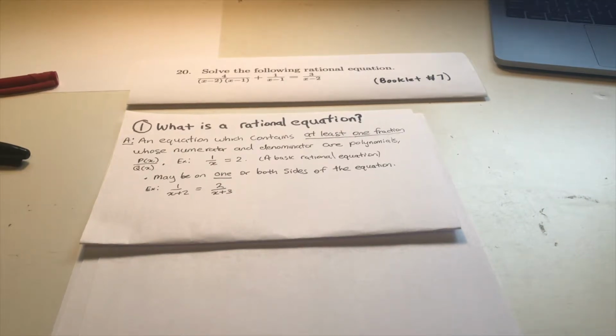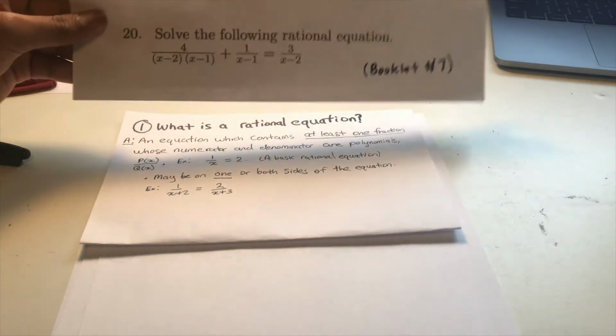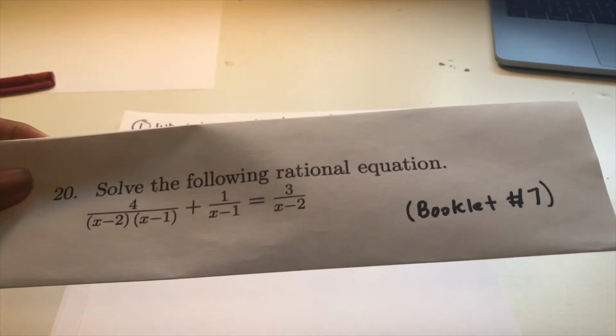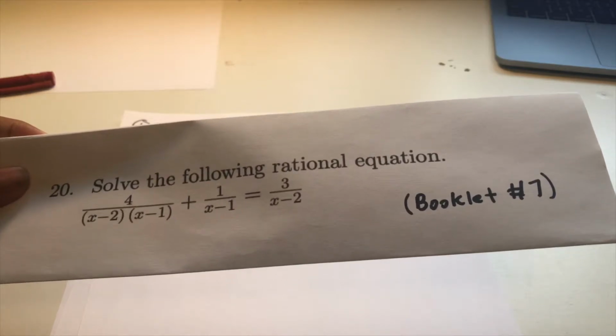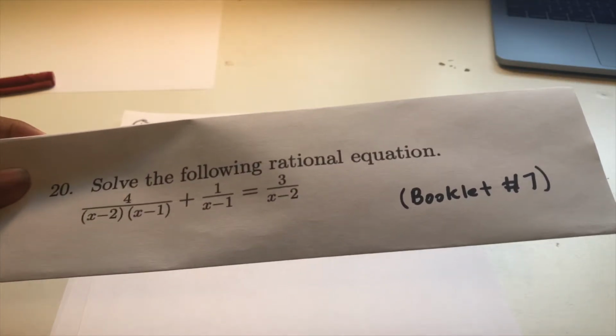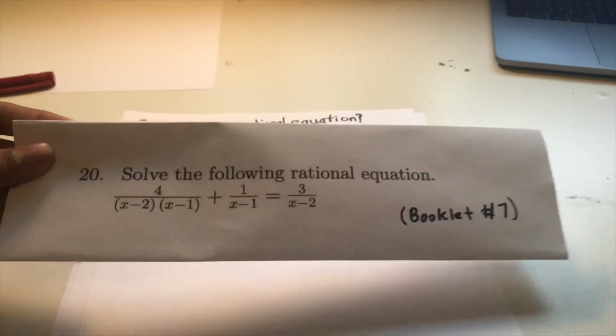Hi everyone, my name is Seon, and today we will be reviewing rational equations, and we will be solving question 20 from booklet number 7. So the question is 4 divided by (x minus 2)(x minus 1) plus 1 over x minus 1 is equal to 3 over x minus 2, and we want to solve for x.